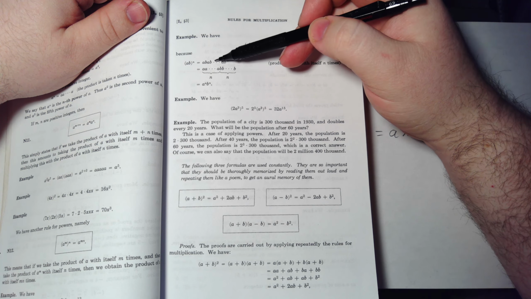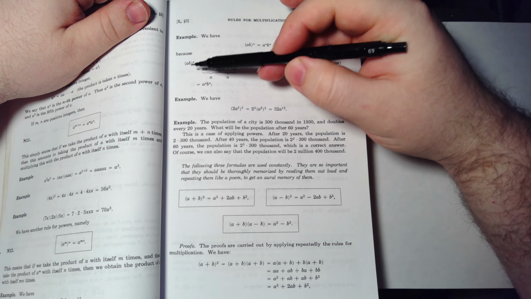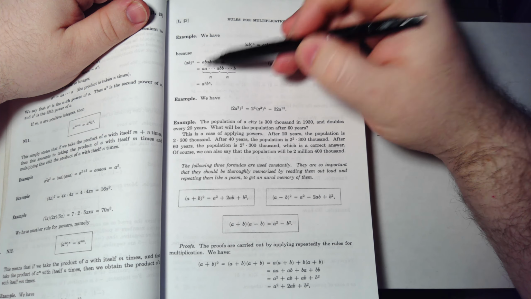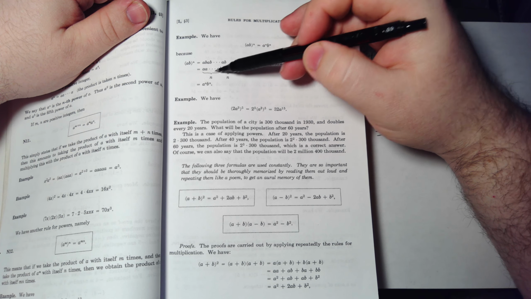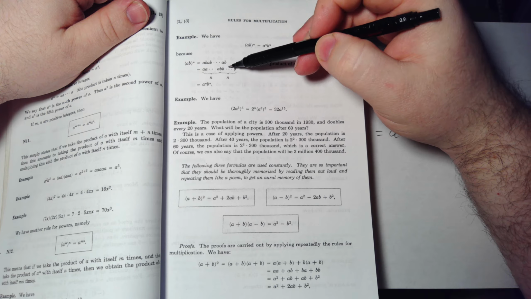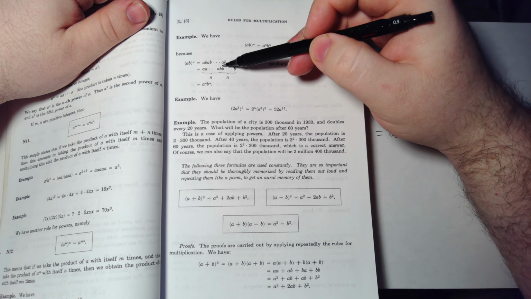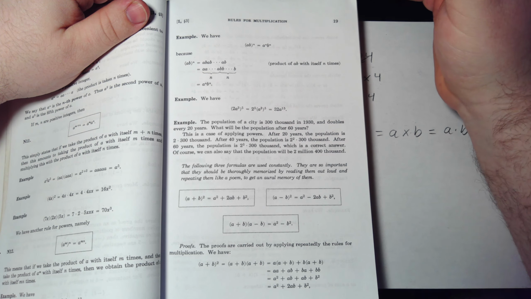And then we could group by the rules of commutativity. We could move all the a's to the left side and all the b's to the right side, and they're both of quantity n, so we can convert those strings of a's and strings of b's to a to the n and b to the n.